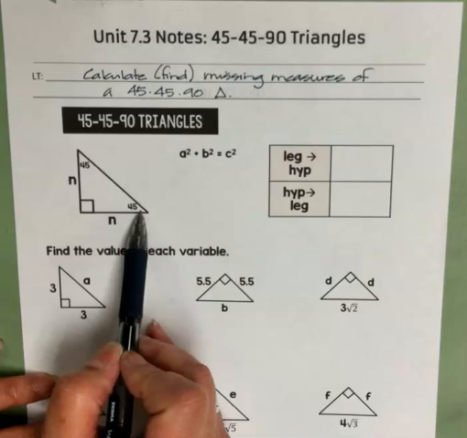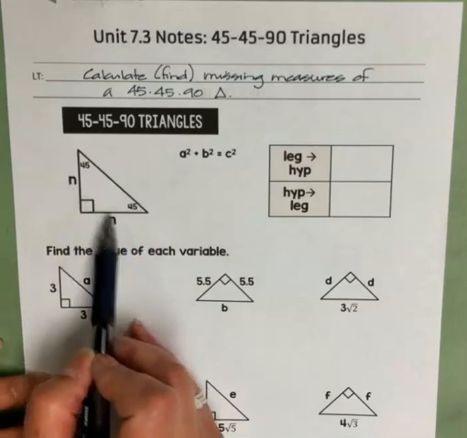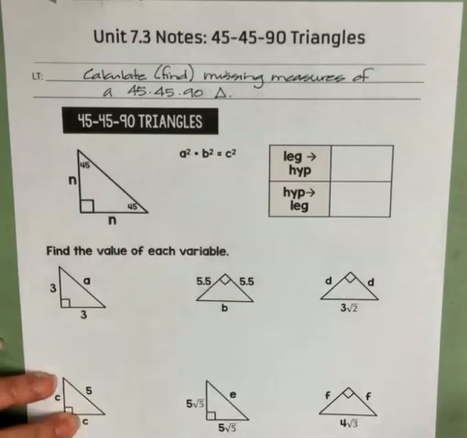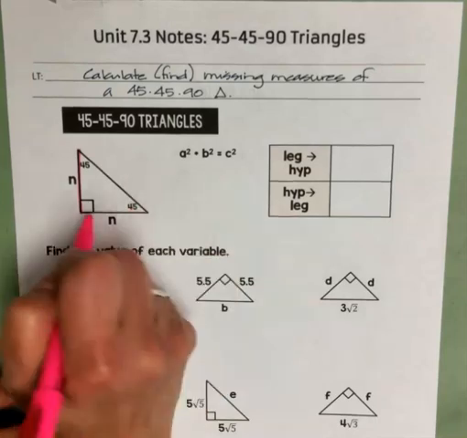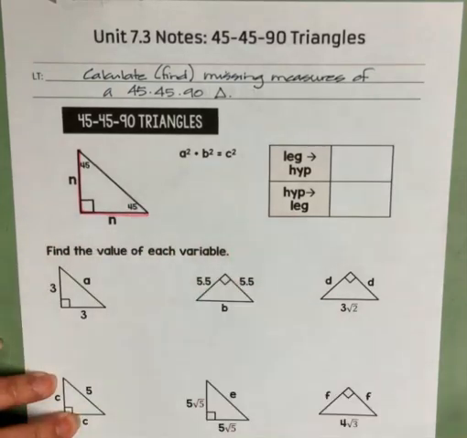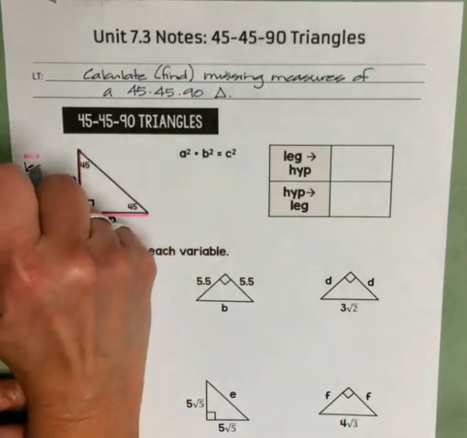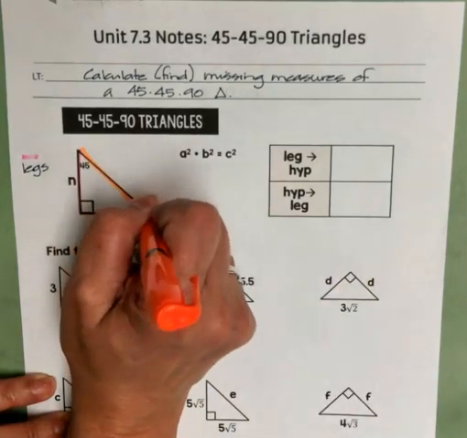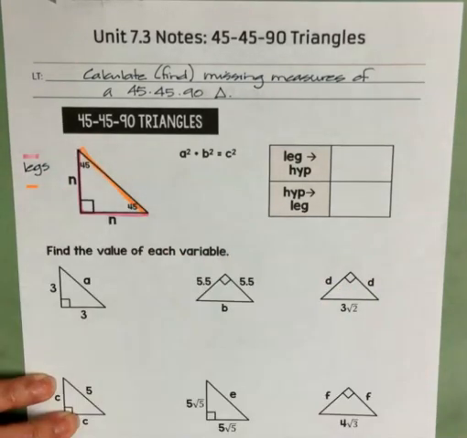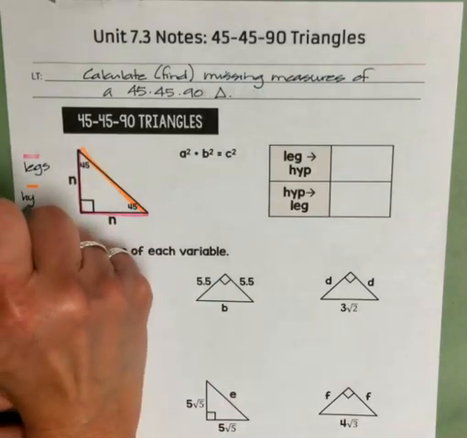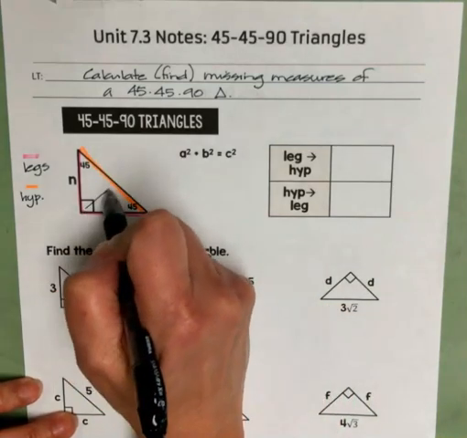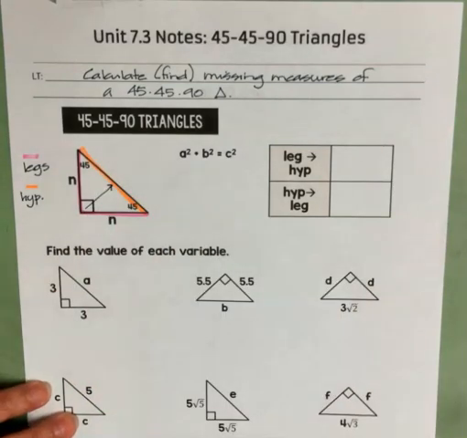angles, which makes this isosceles, and that means the sides or the legs have the same length. So these are the legs, and this is the hypotenuse. I'm going to abbreviate it. Remember, the hypotenuse is opposite the right angle.